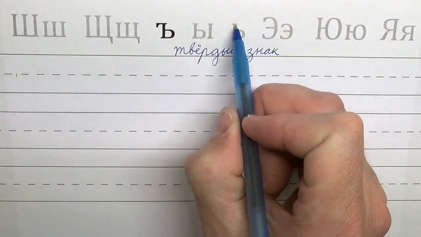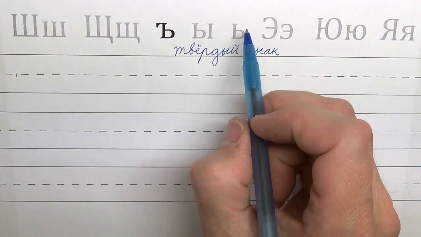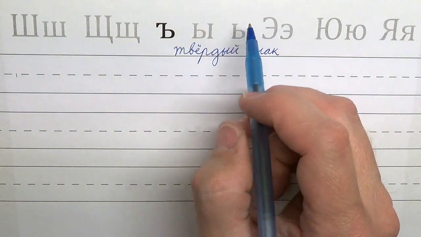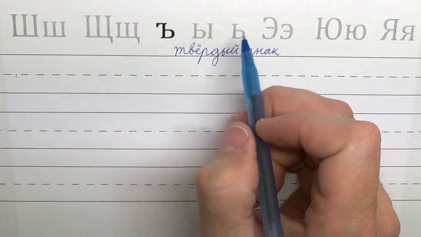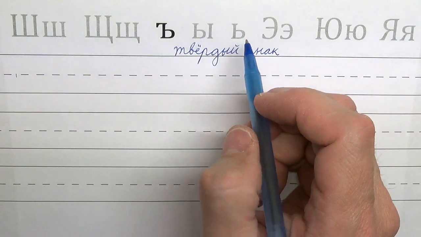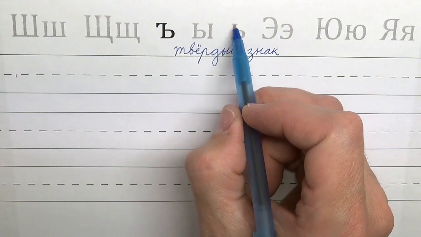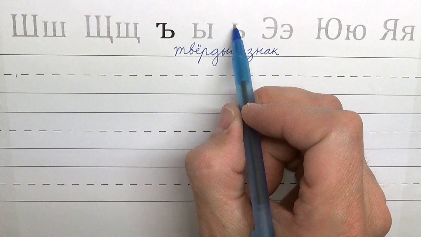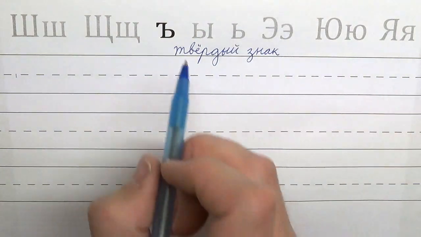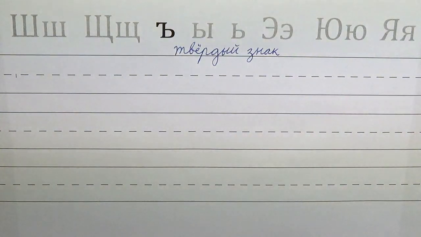When we get to it, this is myagkiy znak, which means soft sign. And it's very common, very popular in Russian words, and easily forgotten by non-Russian speakers of Russian. You'll notice that its top is not very wide. It's, in fact, just a straight up and down line, essentially, whereas the tvyordый znak has this longer bar across the top.